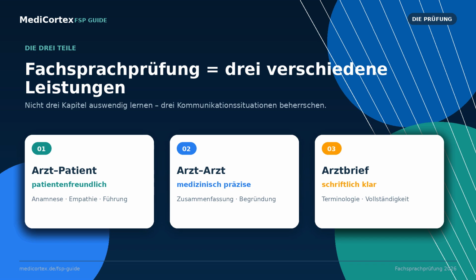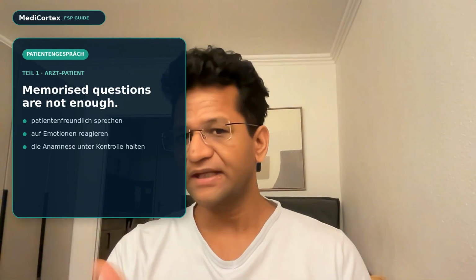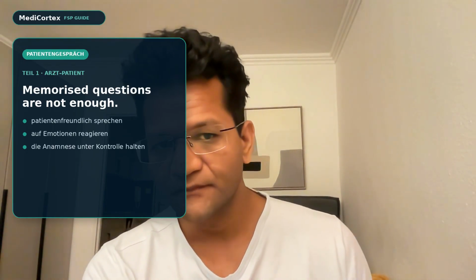The examination follows a complete clinical communication process. First, you speak with the patient. Then, you present the case to another doctor. Finally, you document the relevant information in an Arztbrief. Weakness in any one of these areas can affect your results. Let us begin with the patient interview.